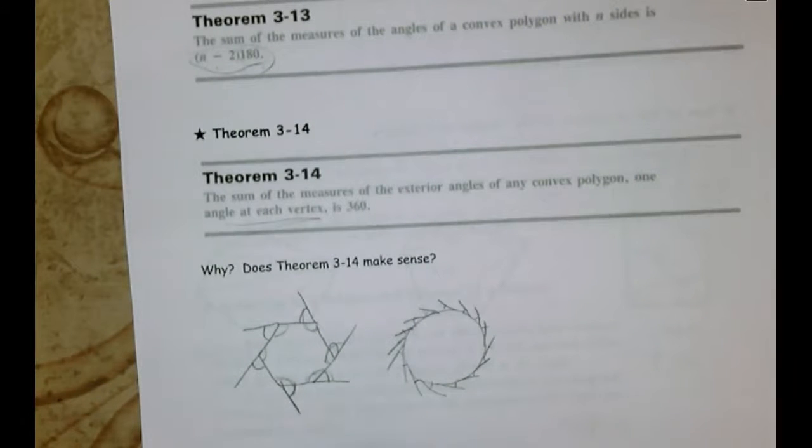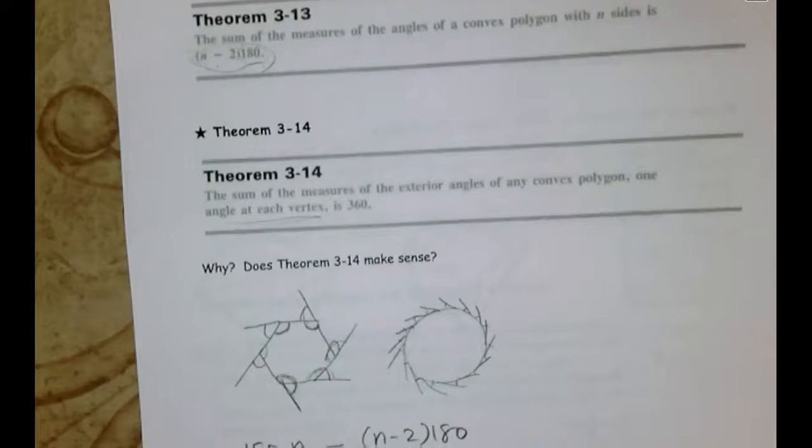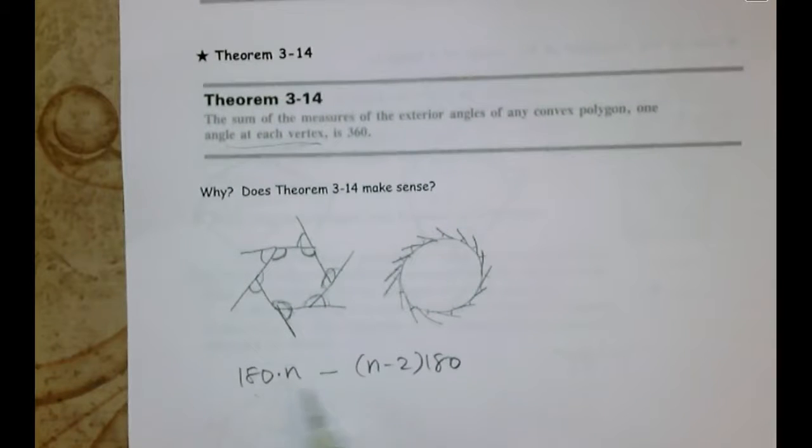So for the hexagon, there is 180 times n of these angles, right? And we are trying to get the exterior angle sum. So if we subtract the interior angles of the hexagon, just these, from this number, we would get the exterior angles, don't we? So you subtract from this the sum of the interior angles. So the 6 straight lines minus the sum of the interior angles should give you the sum of the exterior angles. Does that make sense?